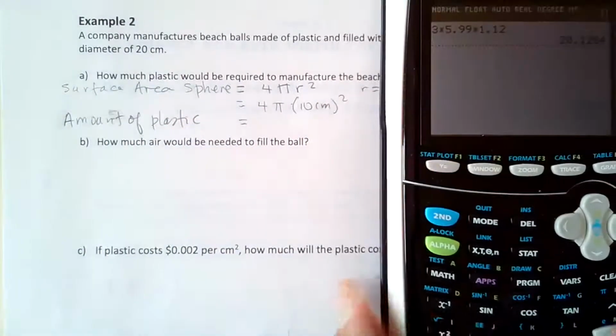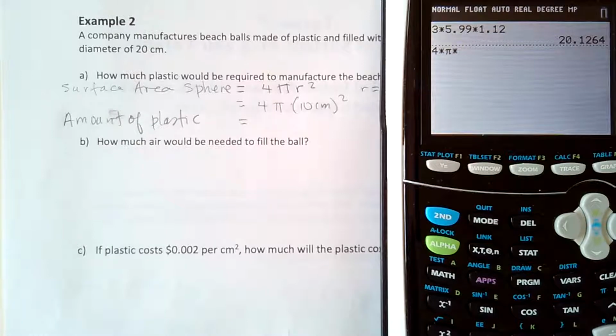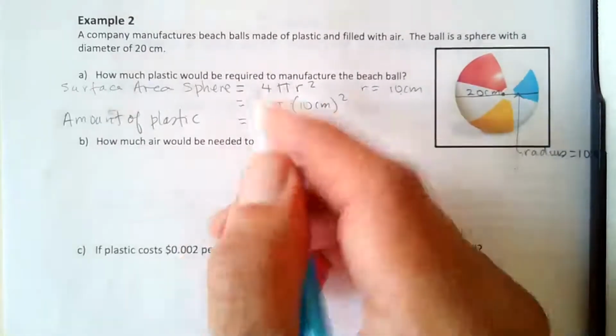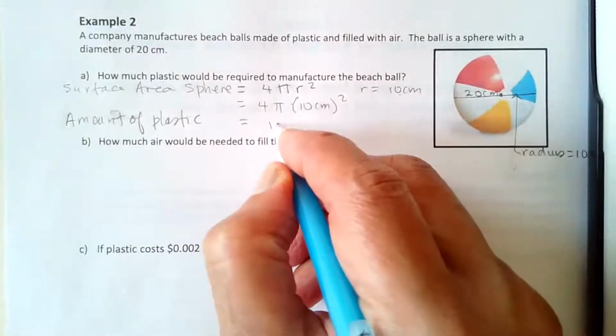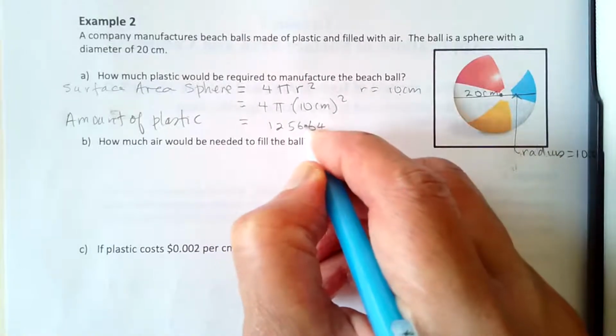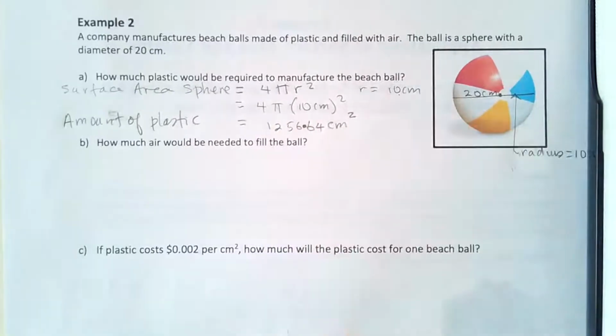Now, let's do that out here. We get 4 multiplied by pi multiplied by 10 squared gives me 1256.64 cubic centimeters, or sorry, square centimeters. 1256.64 square centimeters. Because we deal with area, we have to use square units.